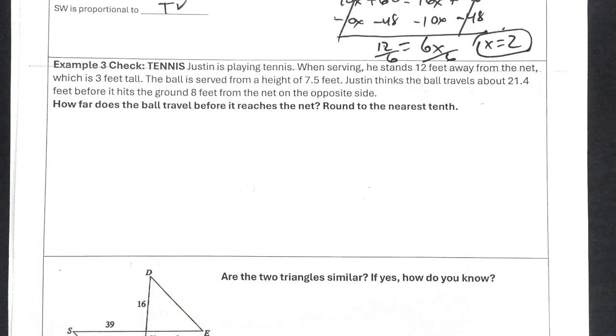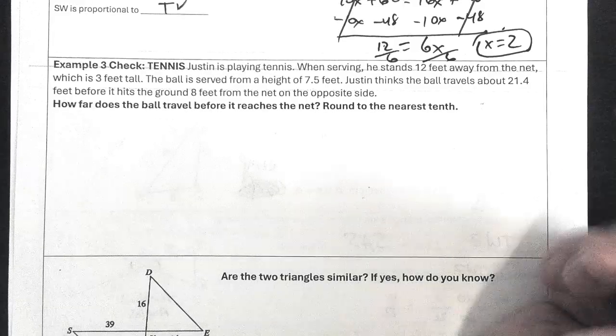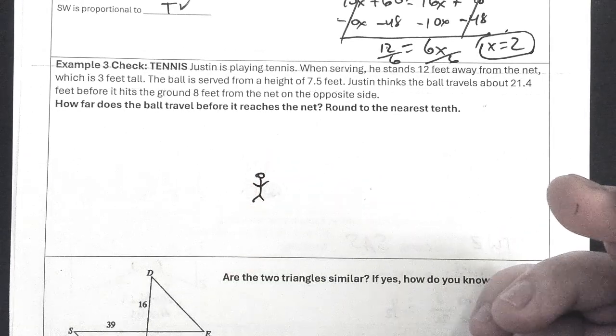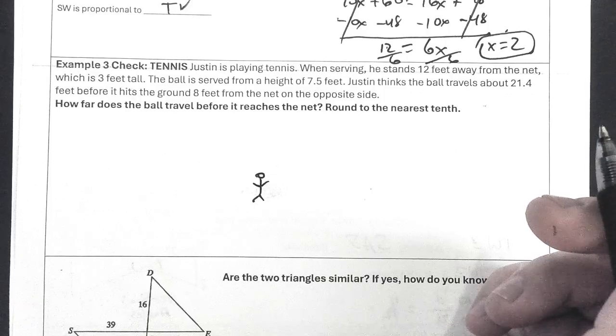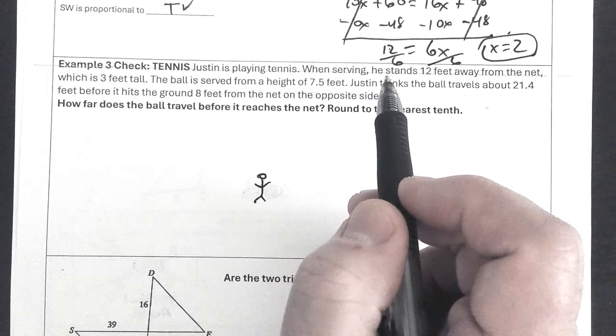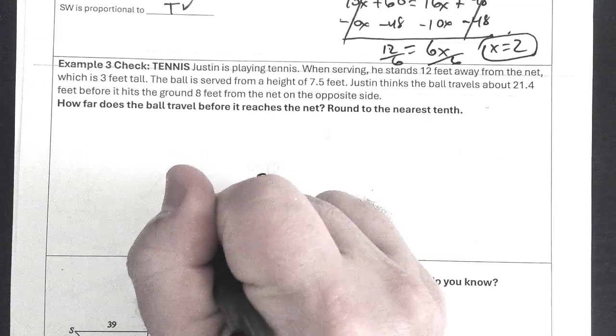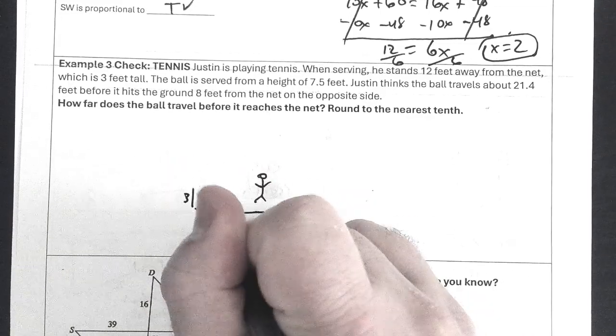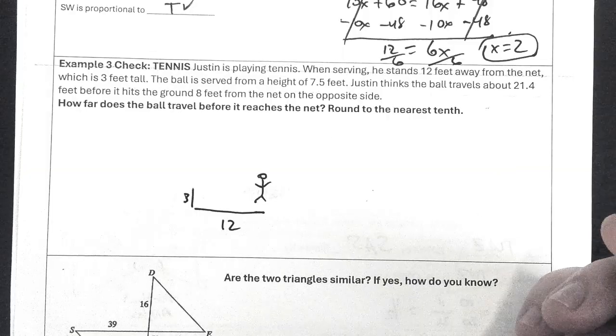So it's a little tough. So I'm going to draw this out. All right, so we got Justin here. And let's see. So he stands, so here's the net. Net is 3 feet tall. He stands 12 feet away from the net.